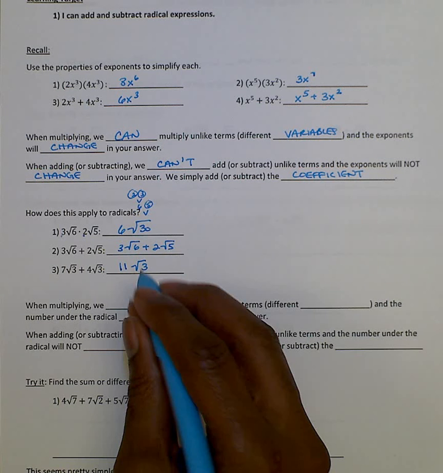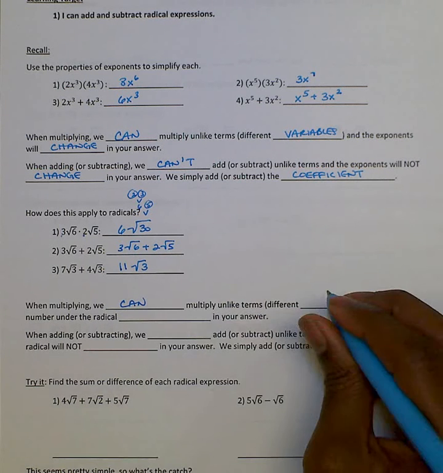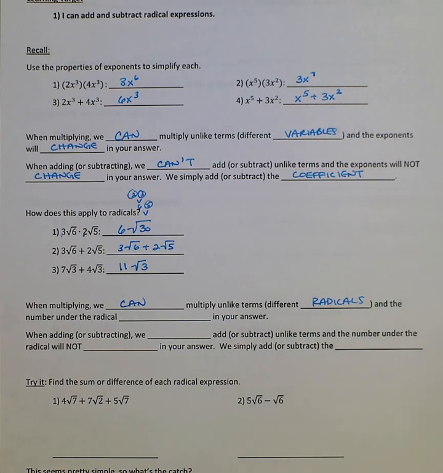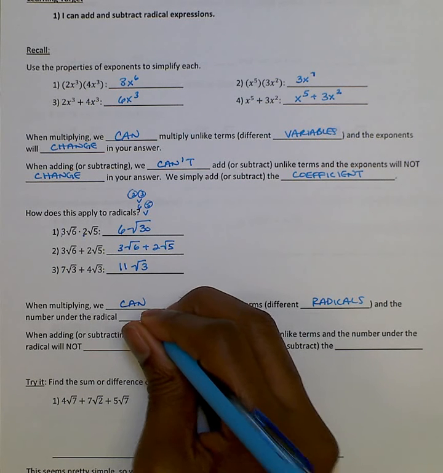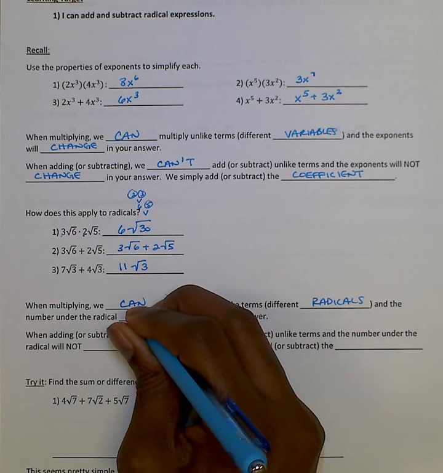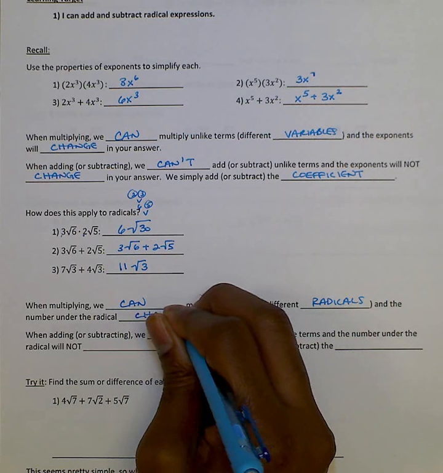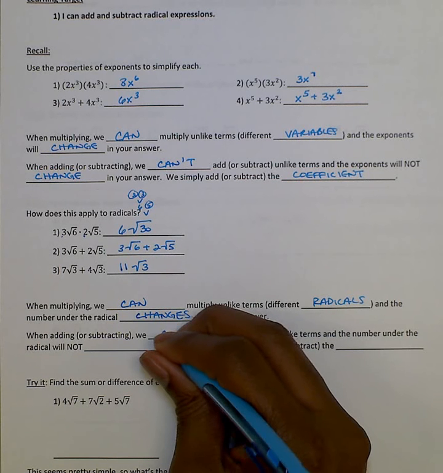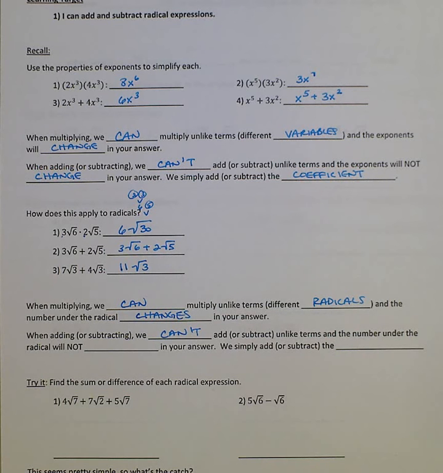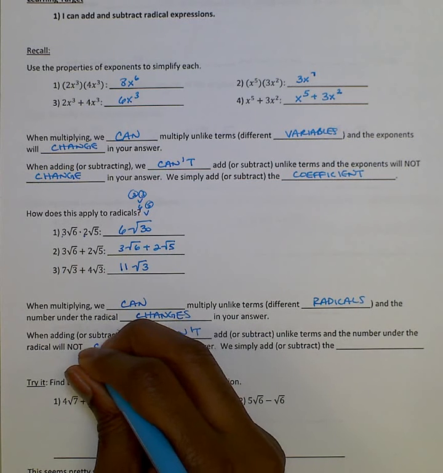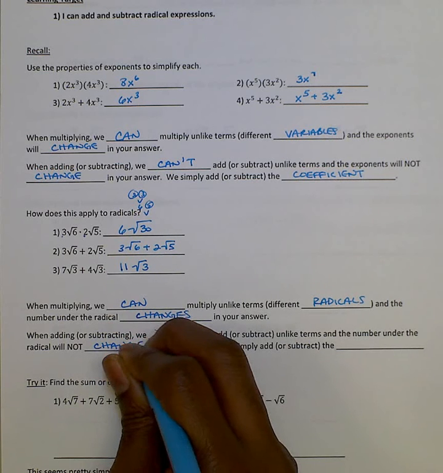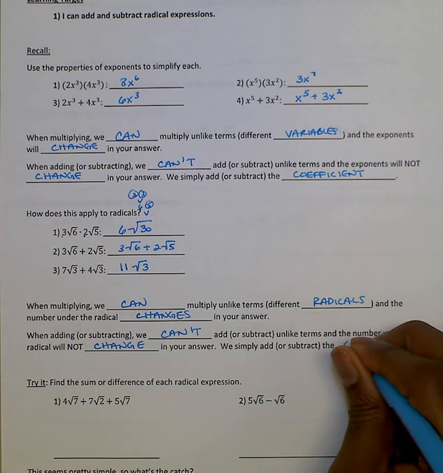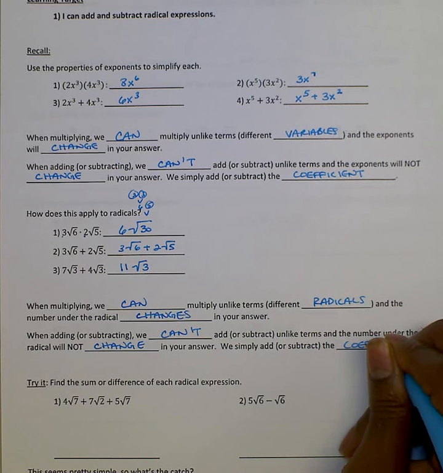When multiplying, we can multiply unlike terms, different radicals, and the numbers under the radical can change in your answer. When adding or subtracting, we cannot add or subtract unlike terms, and the numbers under the radicals will not change in our answer. We simply add or subtract the coefficients. Notice that these are the same rules we're using for the variables.